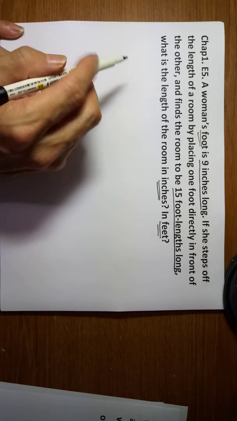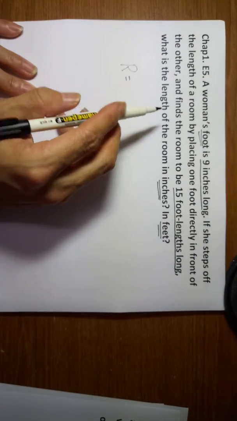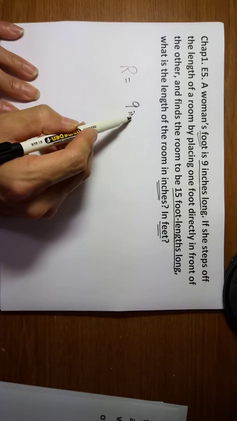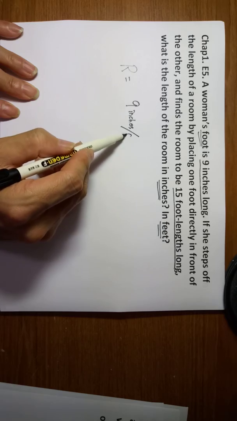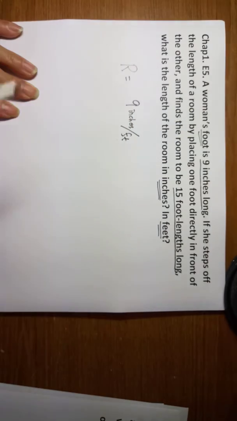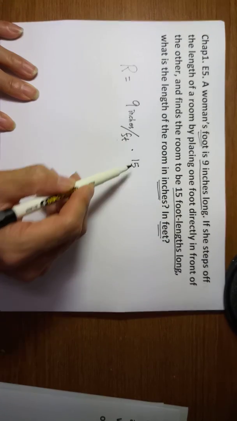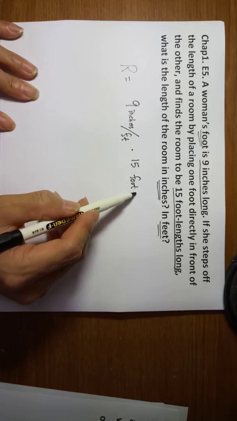Okay, so your room equal as 9 inches per foot of that woman, times 15 foot lengths.